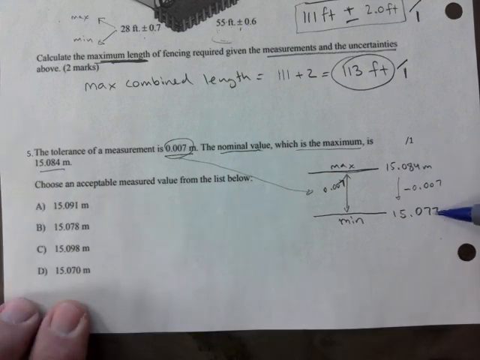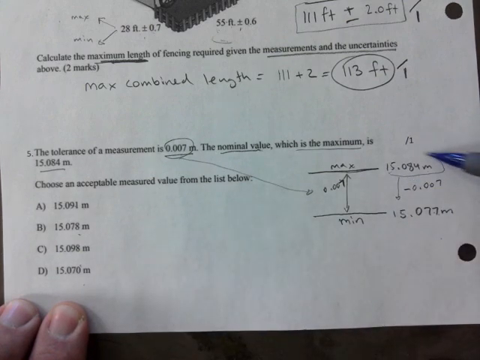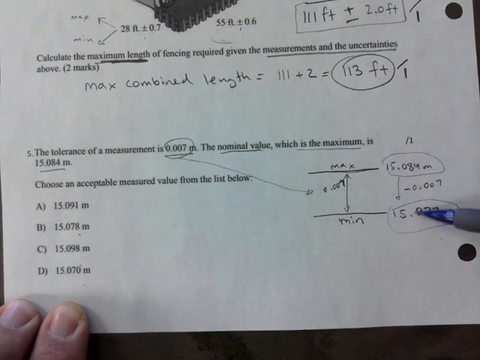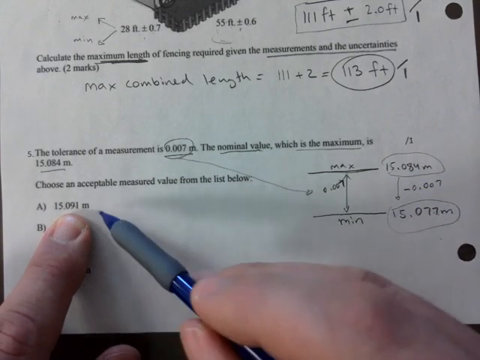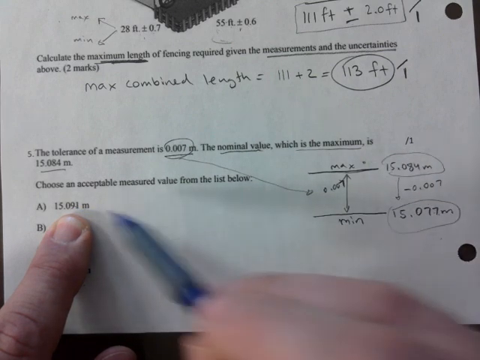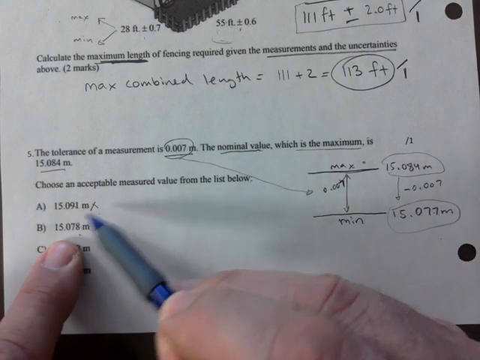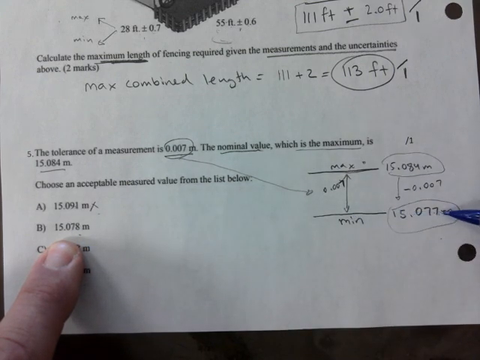Now, we want to know which one of these measurements is acceptable, knowing that these are our parameters. We have to be on or in between. Is this one good to go? This one is 9.1, you're actually going to be above here somewhere, not good. 15.078, it's just above this one.